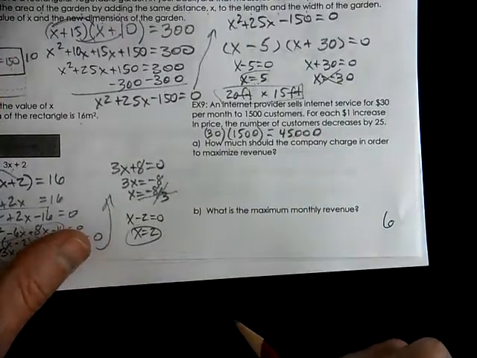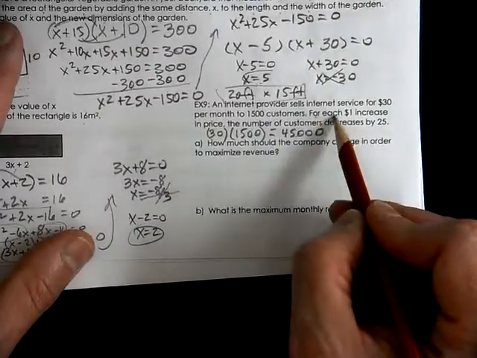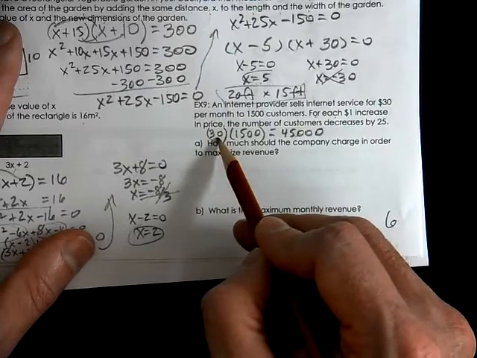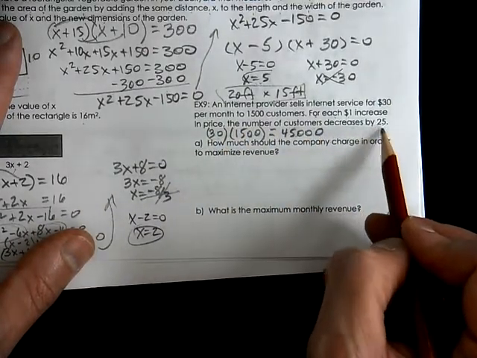That's 45,000. We want to maximize that. When we increase the price to 31, the number of customers is going to decrease.